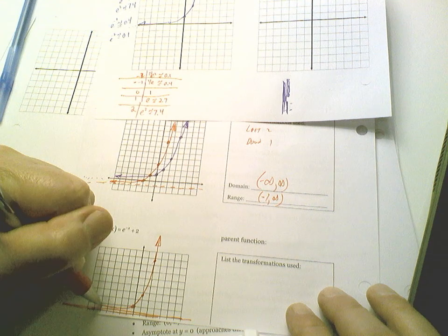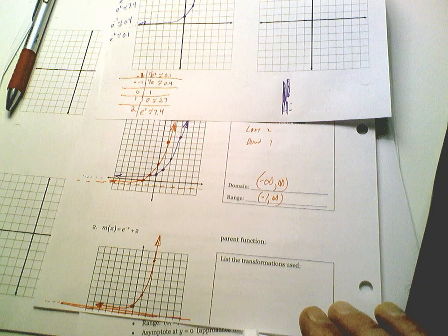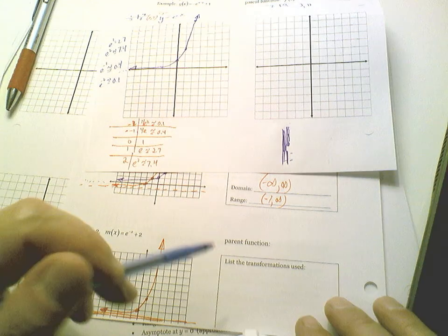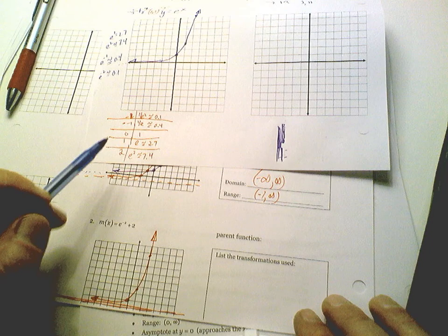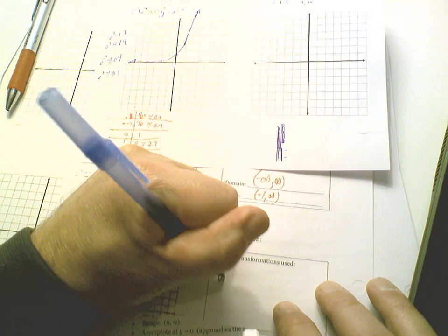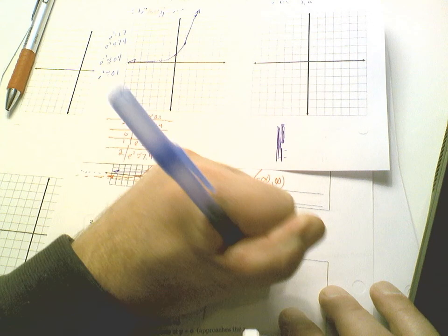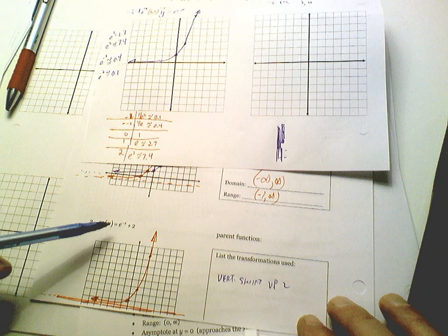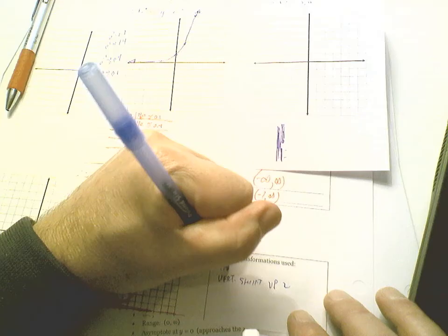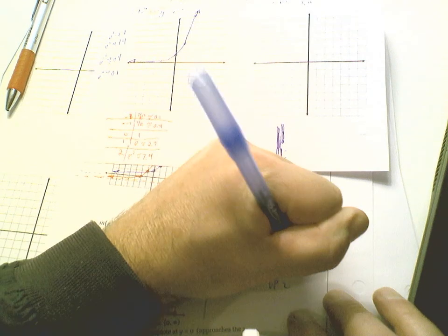I'll go to blue and work on my transforms. And again, let's work with the easiest pieces. What do I have this time? I have e to the negative x plus 2. Well, I know one thing. I'm going to have a vertical shift up 2, and e to the negative x, that is a horizontal flip over the y-axis.